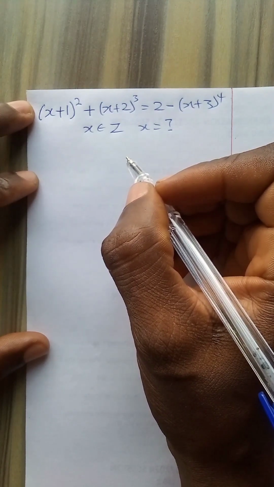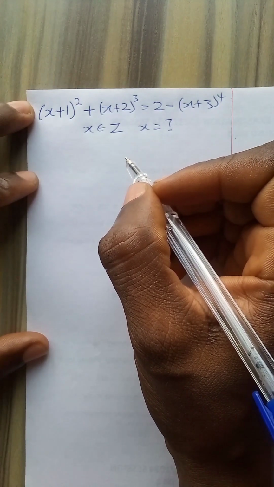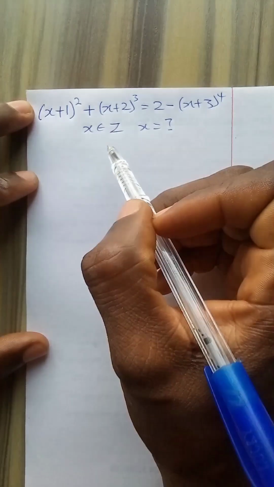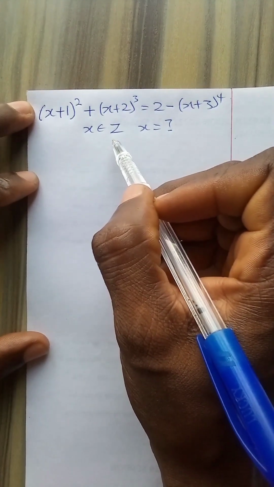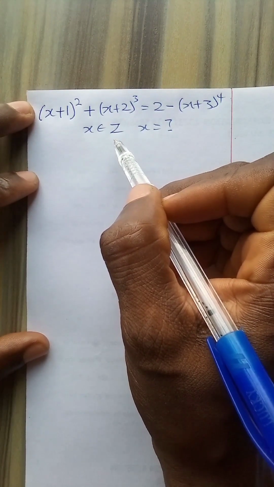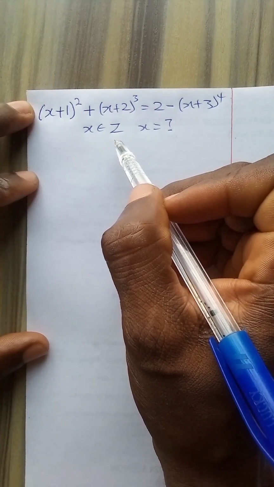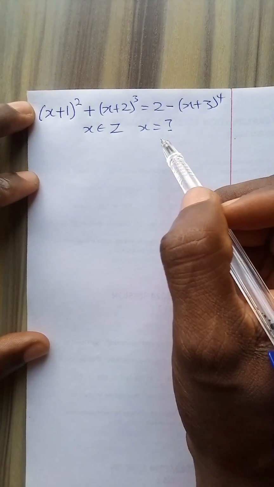We have a polynomial of degree 4 equation to solve. We are given that x is a member of the set of integers. So when we say integers, we mean whole numbers. And we are required to find the value of x.